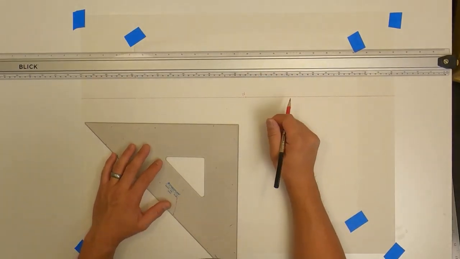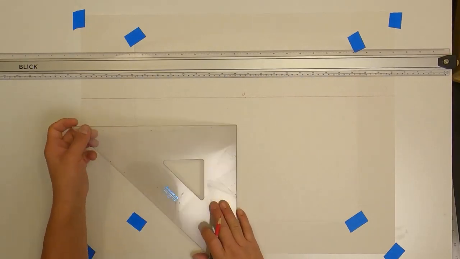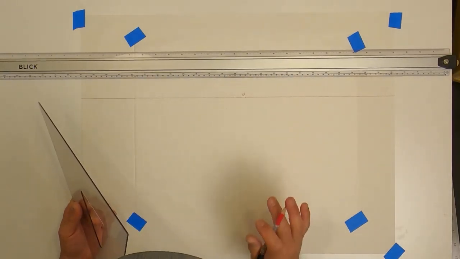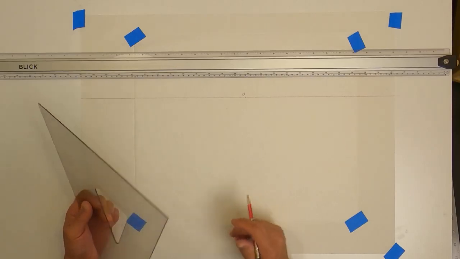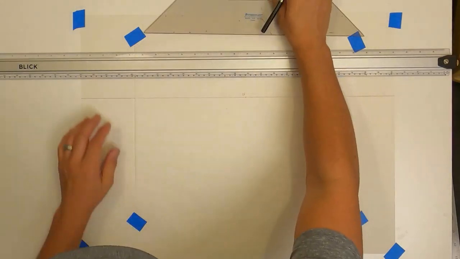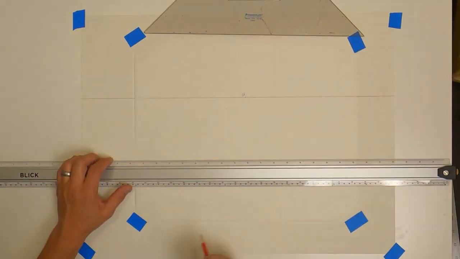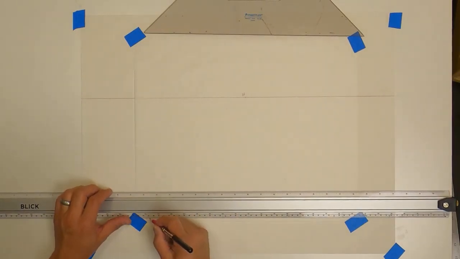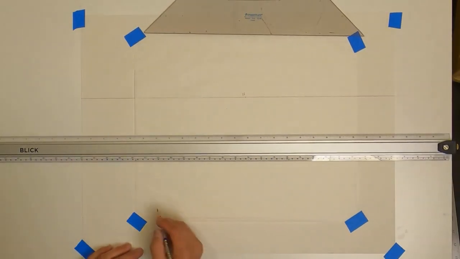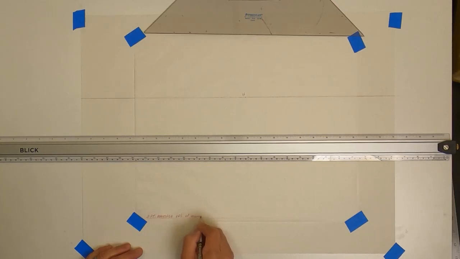Now, because this is two-point perspective, the center of vision is not going to be the vanishing point. Well, before we move on, let's go ahead and title this at the bottom of our paper. So this is two-point, multiple vanishing points with incline and decline planes.